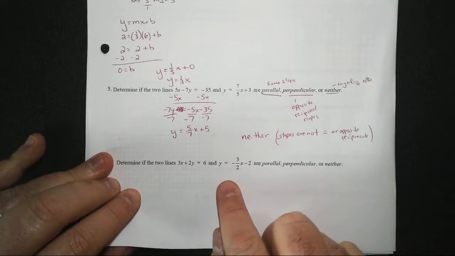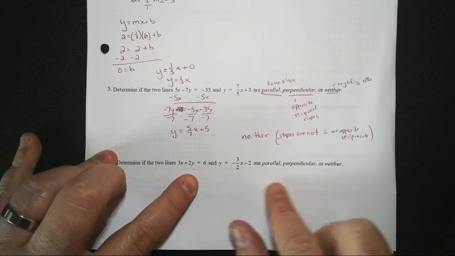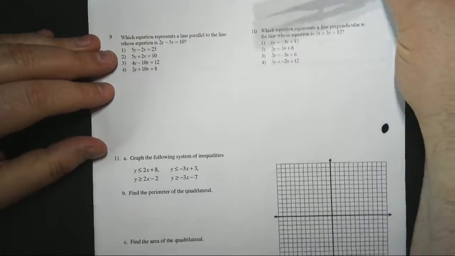Okay, same thing for this one, just solve for y, check if the slopes are the same or opposite reciprocals, and move on. Same thing for number 7 here too, okay?